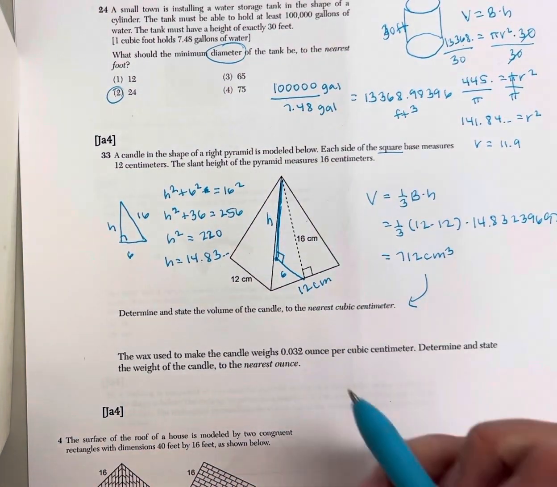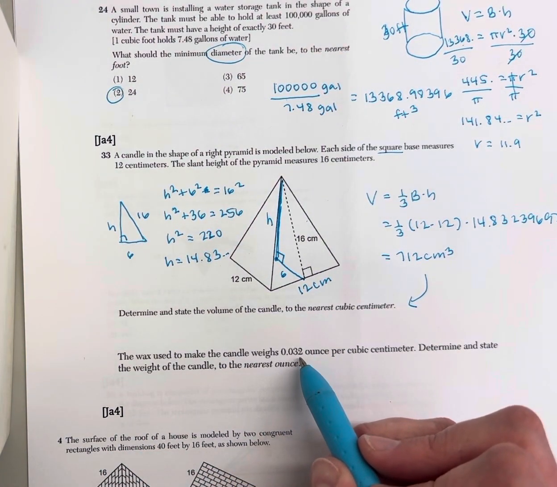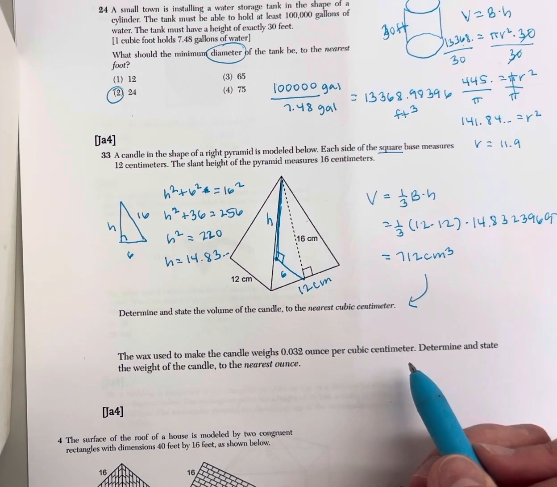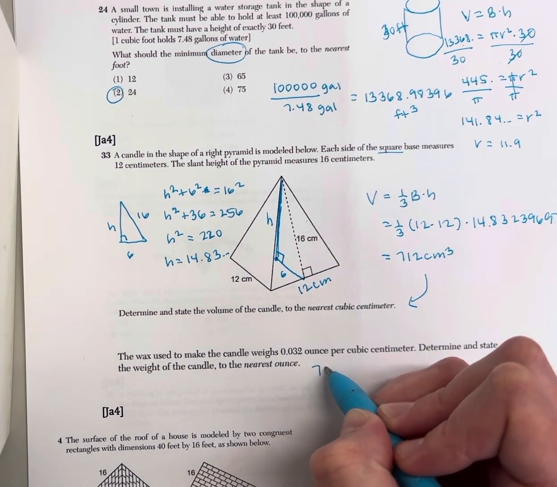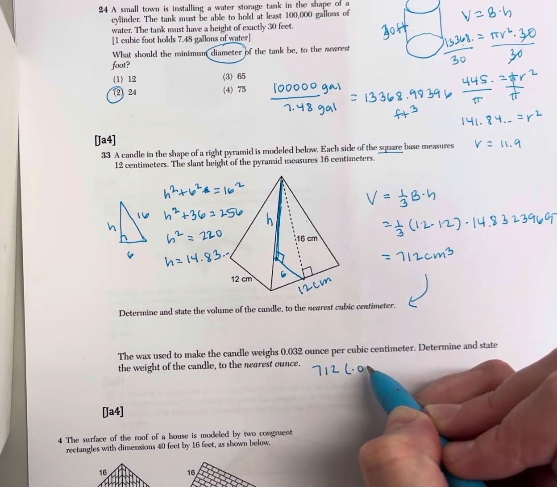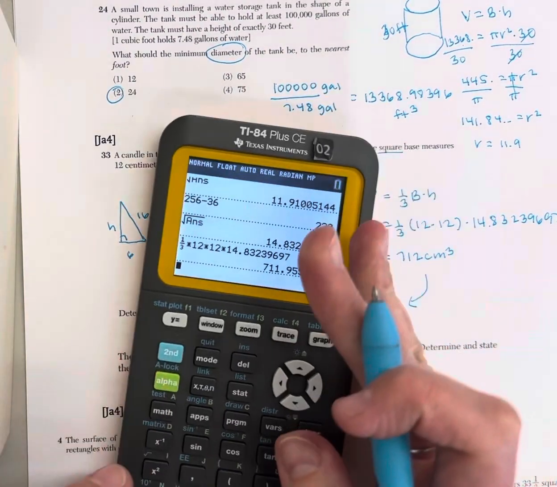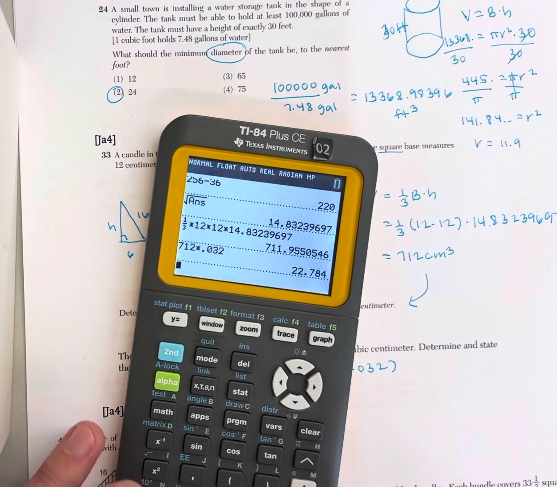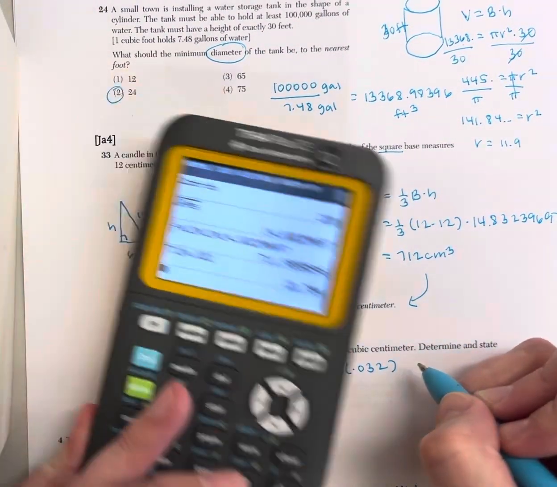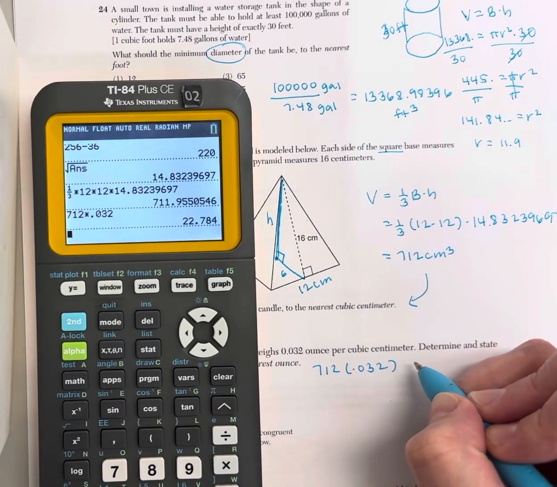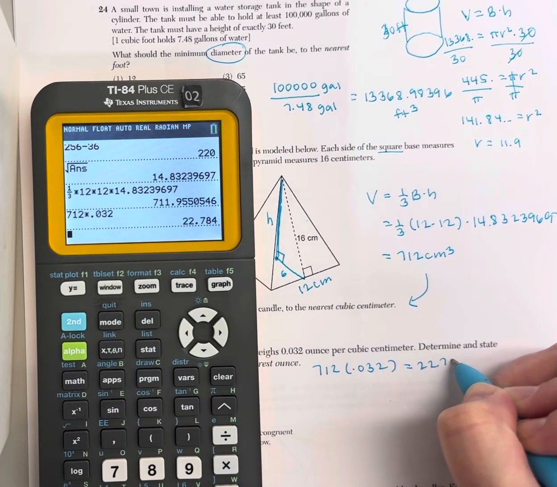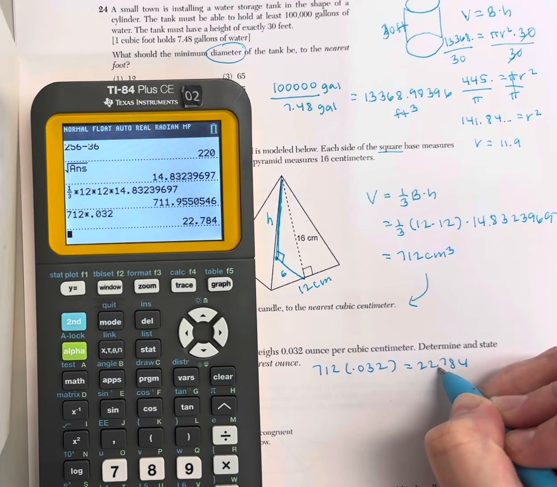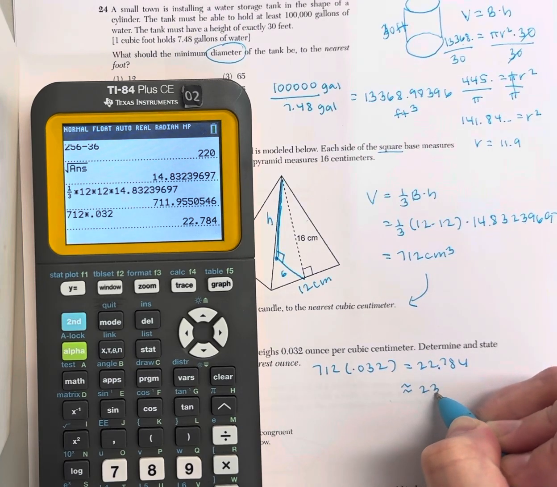The wax used to make the candle weighs 0.032 ounces per cubic centimeter. Determine and state the weight of the candle. So 712 times 0.032 is to the nearest ounce. So 22.784, which is really going to be about 23 ounces.